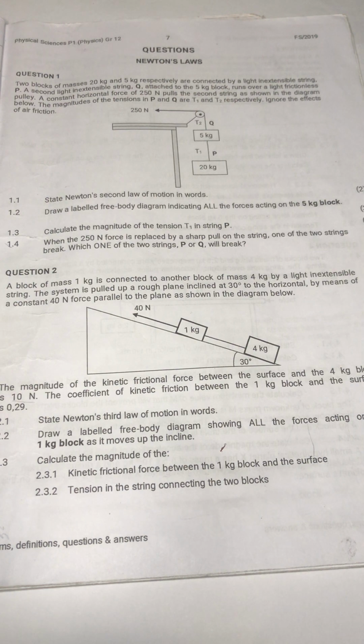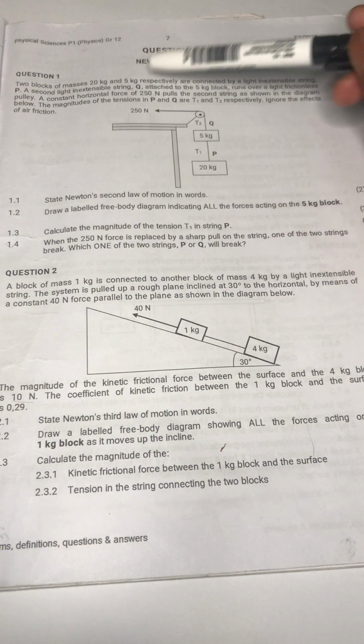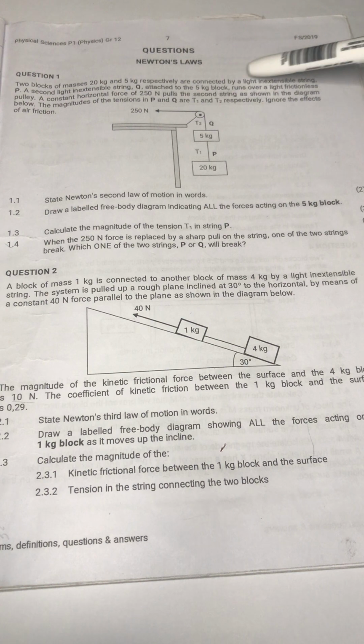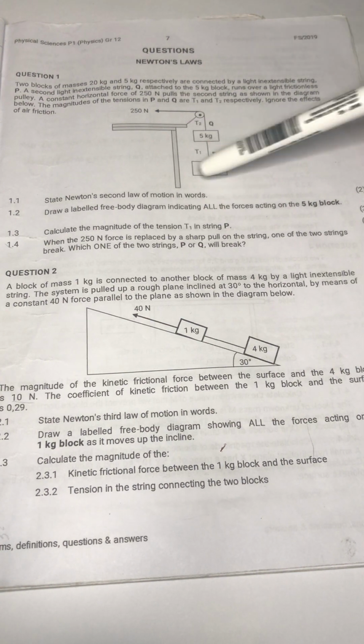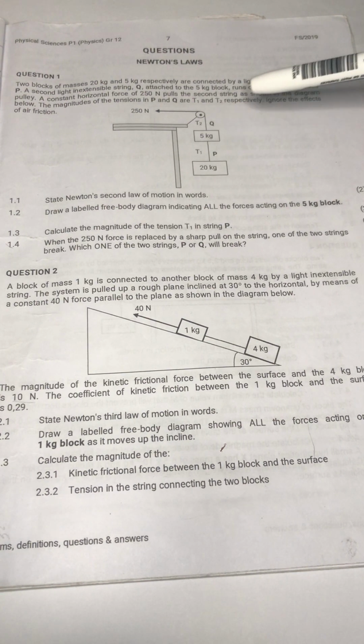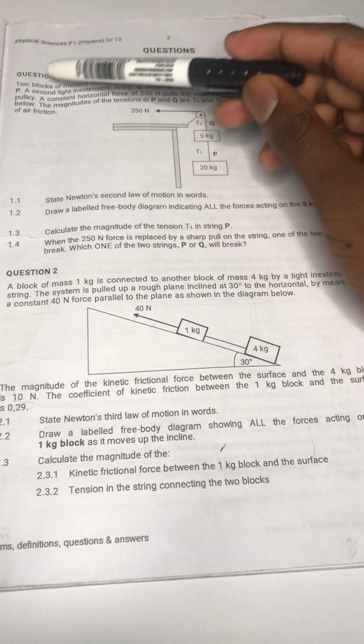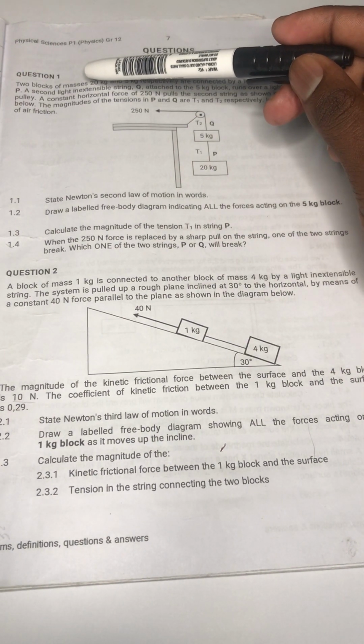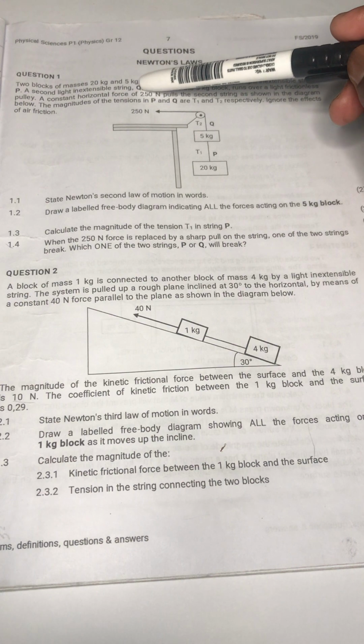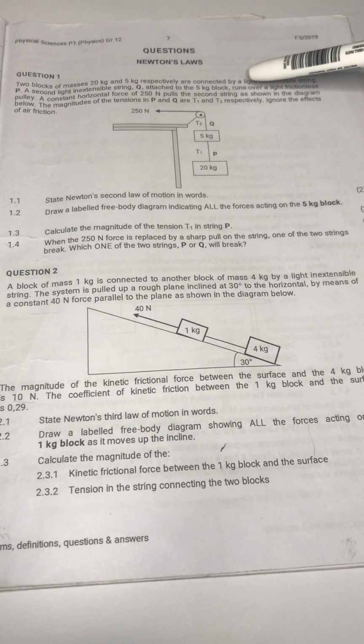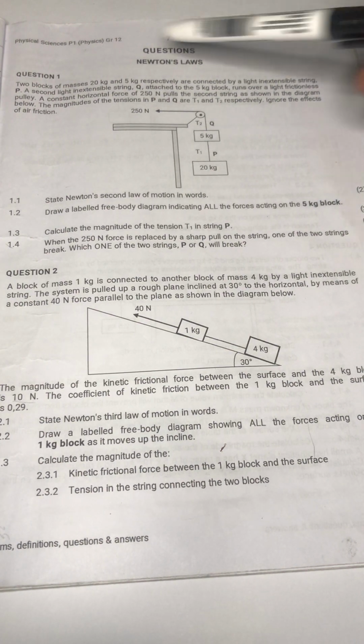Lapha kuthiwe two blocks of mass 20 kg and 5 kg respectively are connected by a light inextensible string, connected by T1, P. A second light inextensible string Q attached to the 5 kg block runs over a light frictionless pulley.